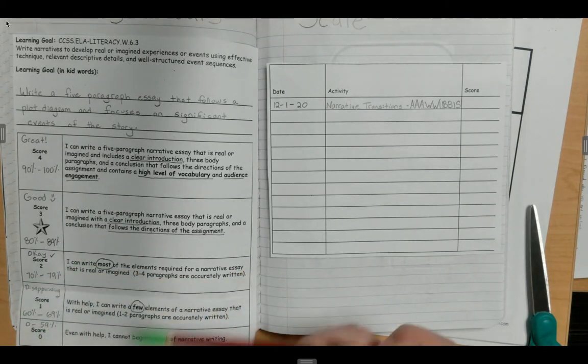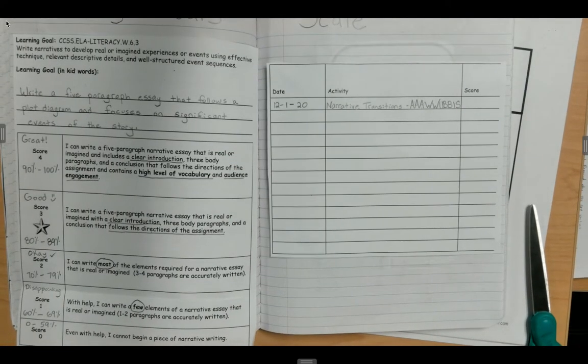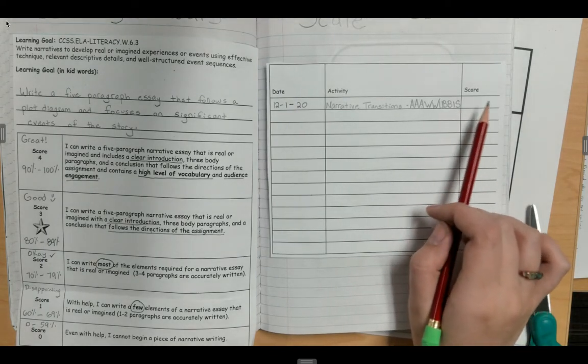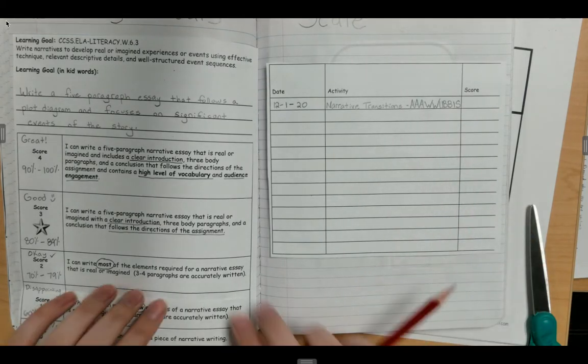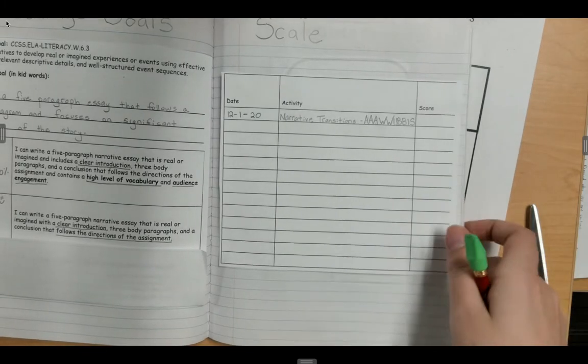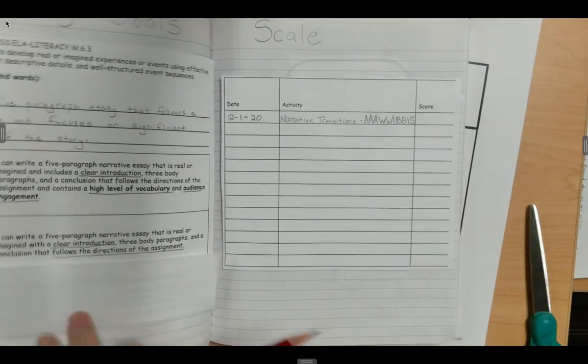I'd be very surprised if anyone was in the 3 or 4 category, since we don't know too much about writing narratives yet. But go ahead and give yourself a score over in this empty box where it says score on the right. Once you've given yourself a score, we are going to go back and start cutting and coloring our page.